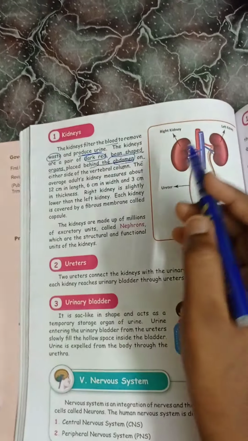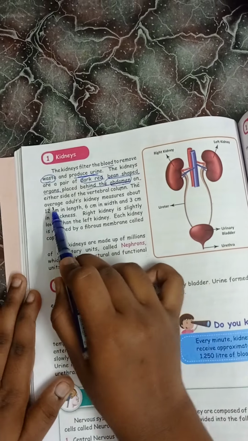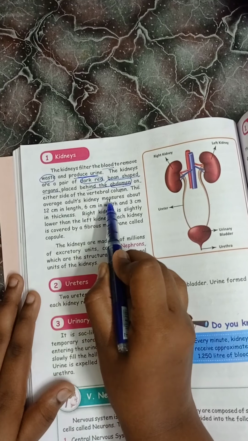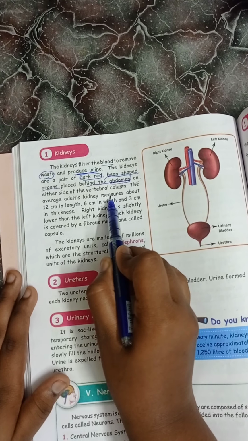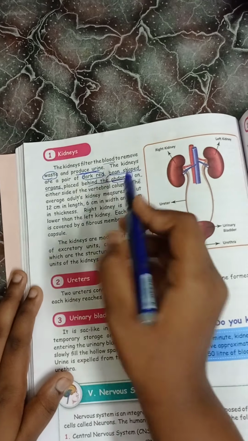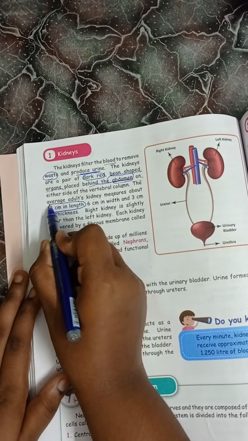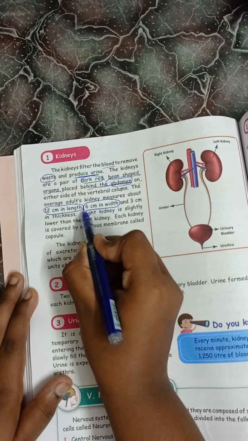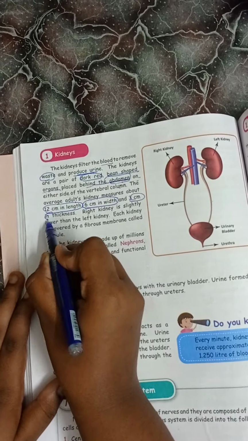Okay children? The average adult's kidney measures about 12 centimeter in length, 6 centimeter in width and 3 centimeter in thickness.